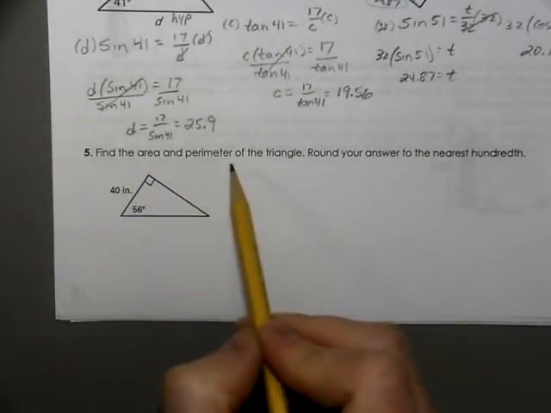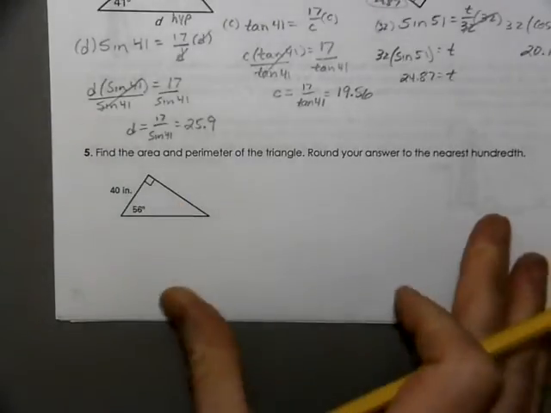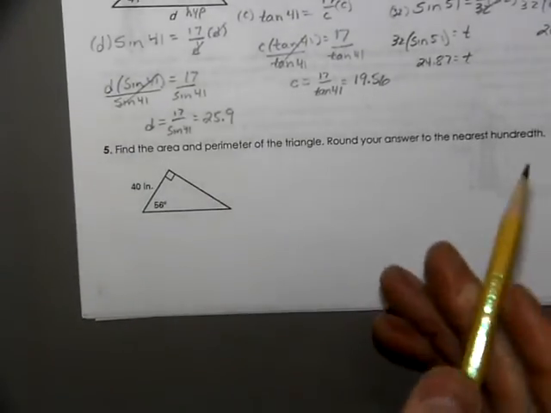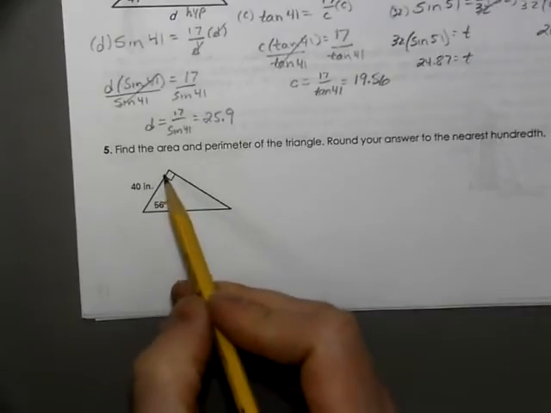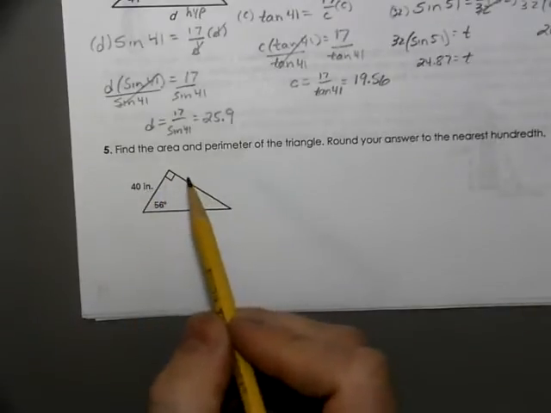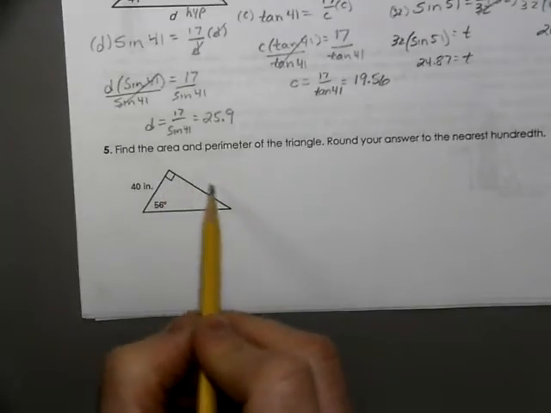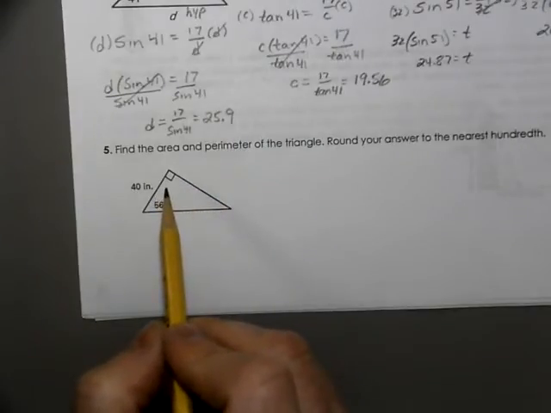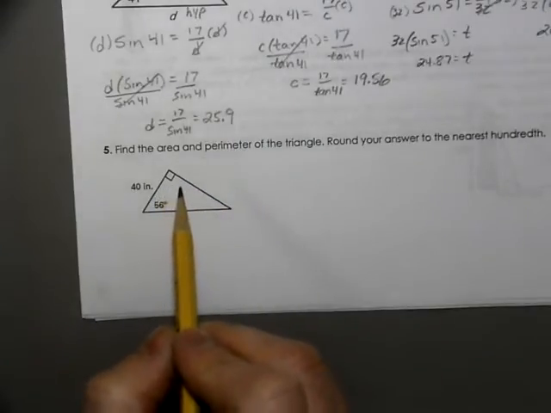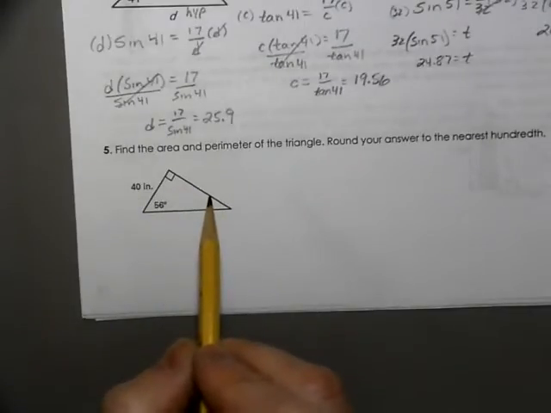Find the area and the perimeter of the triangle. So, to find the area, we need to know the base times the height. And remember, base times the height has to be perpendicular to each other. So finding this other leg is going to help you calculate the area. For the perimeter, you're going to need to know all three sides so you can add them all together.